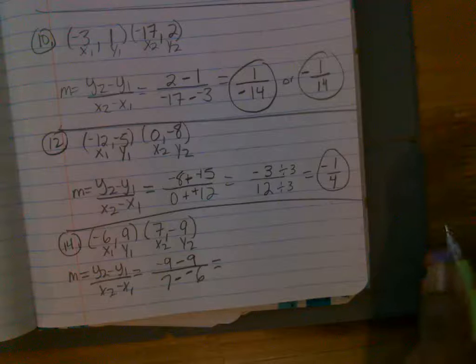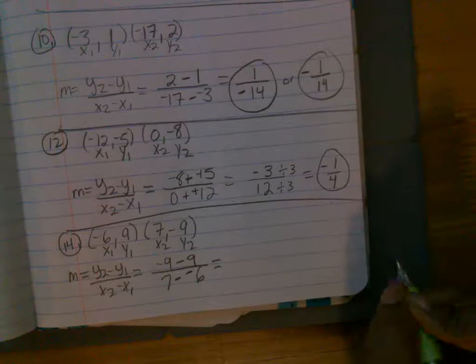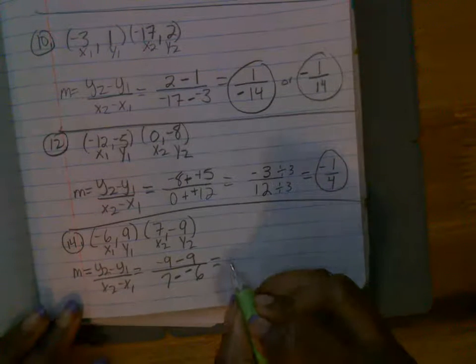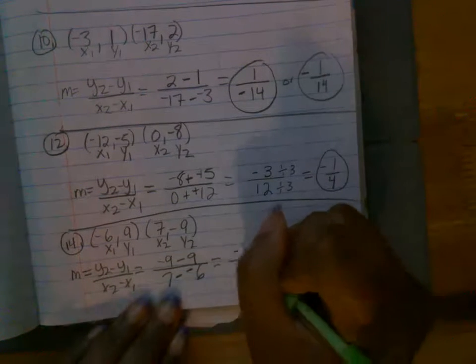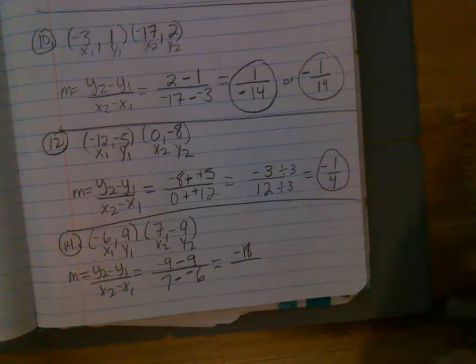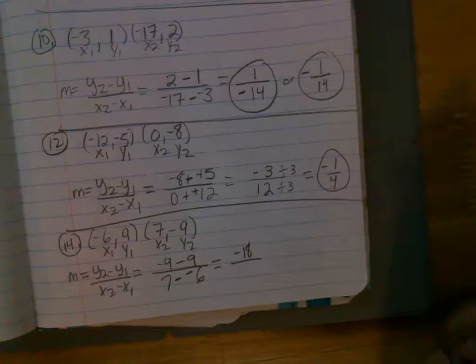When we simplify, Jackson, what does that give us on the top? Negative 18. Excellent job. What does that give us on the bottom, Kevin? Not quite.